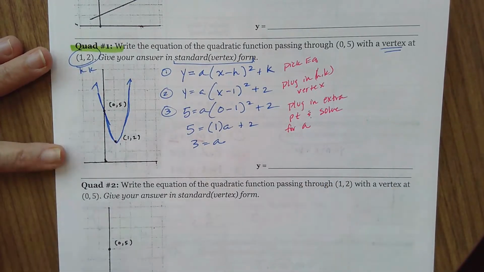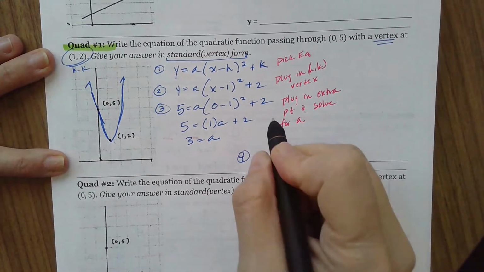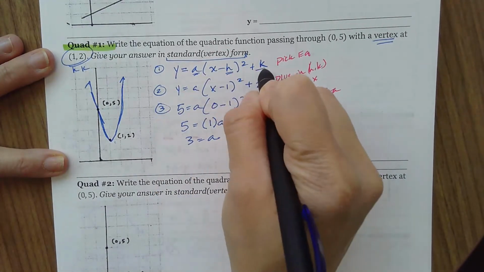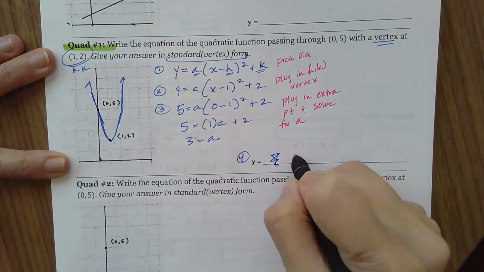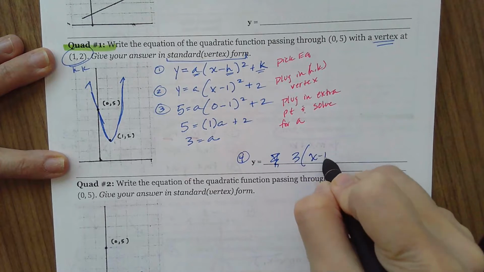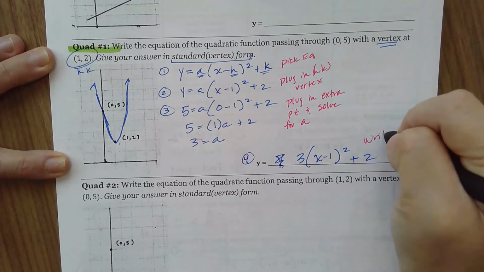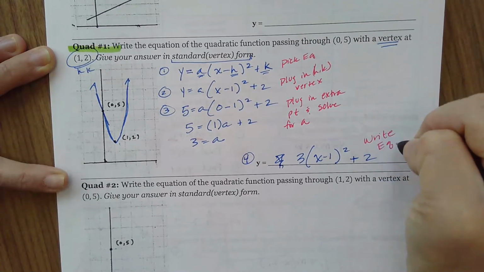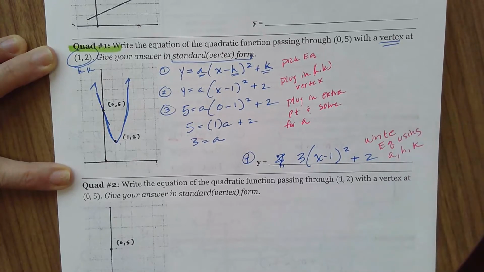All right, step 4, simple enough, is write your equation. So again, your equation has to have an a value, an h value, and a k value. So y equals, we already did the y equals, so we have a, and then x minus 1 squared plus 2. So the final step is to write the equation using a, h, and k.